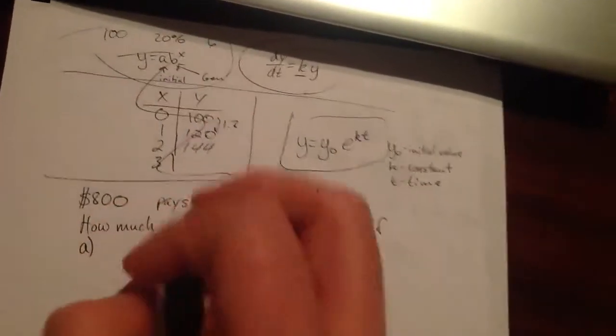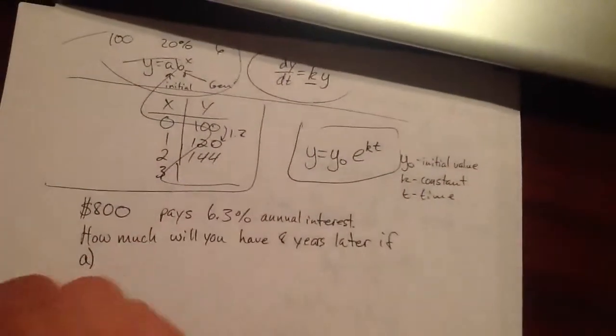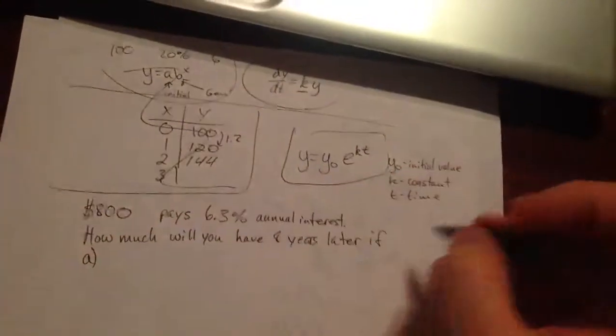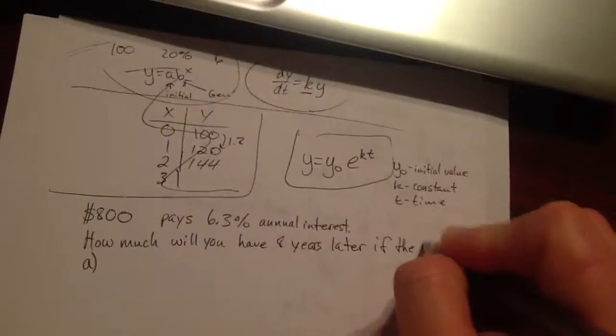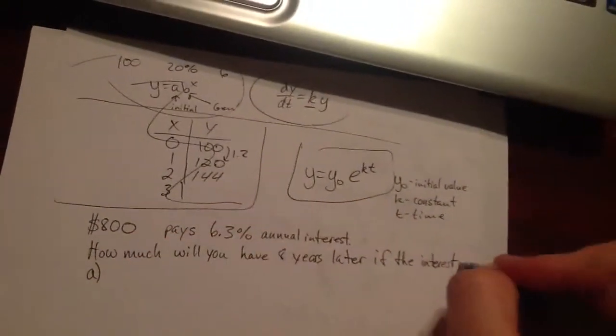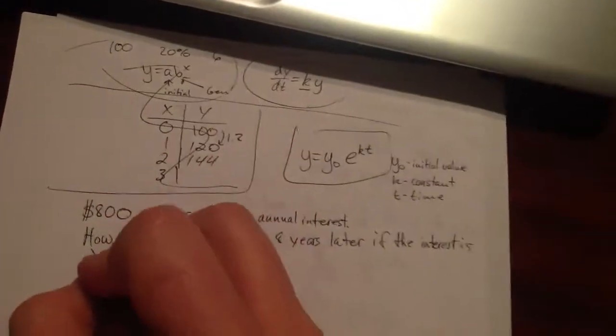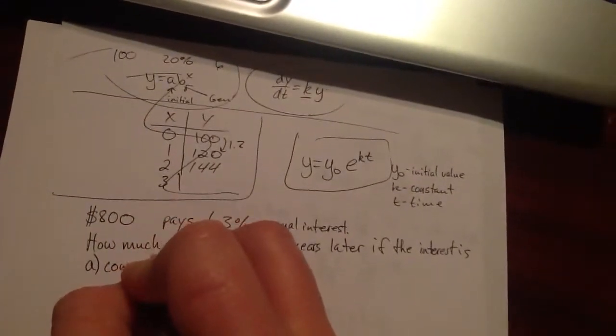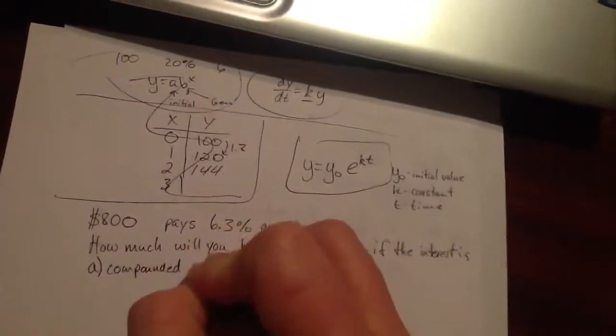The first way is if the interest is compounded continuously.